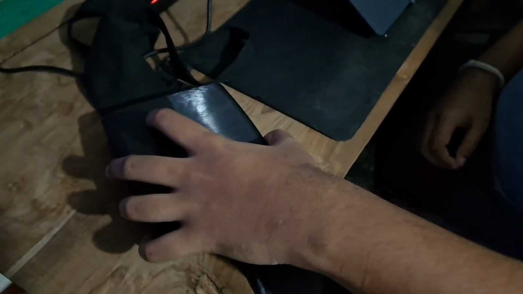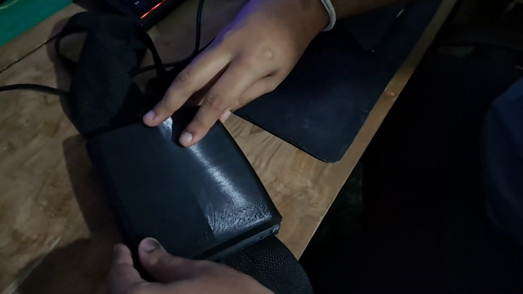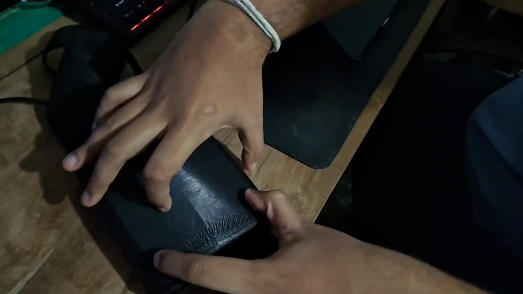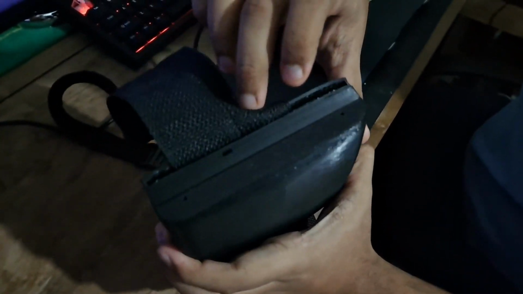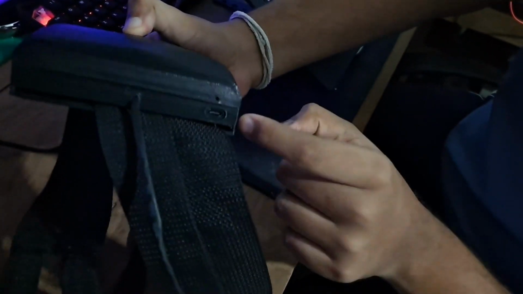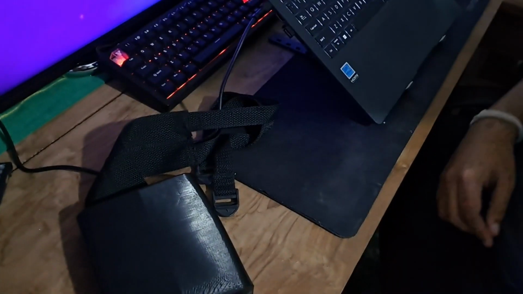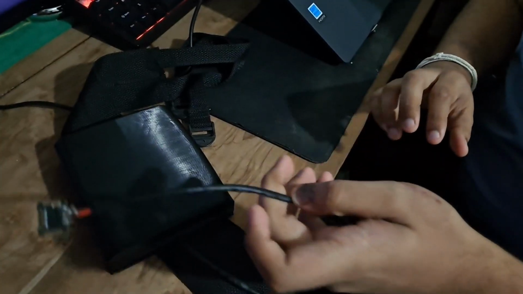Before that, we need to close this lid like this and put the four small screws here. And we also have the charging module in case we want to charge the product. And we can just wrap this around the patient and put the ECG sensor and the SpO₂ sensor on the patient.